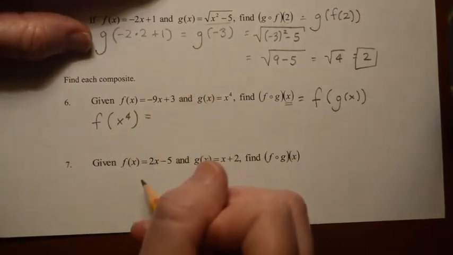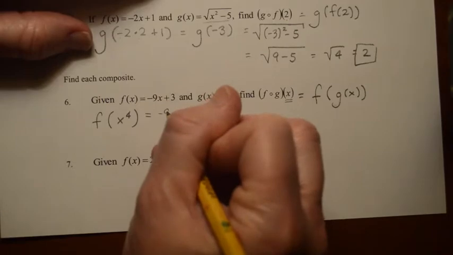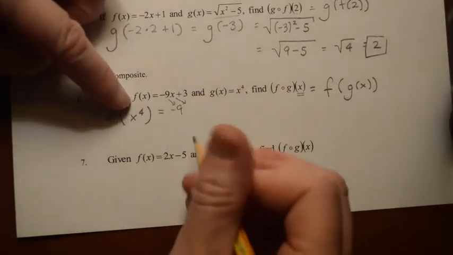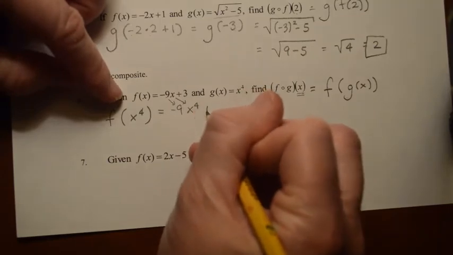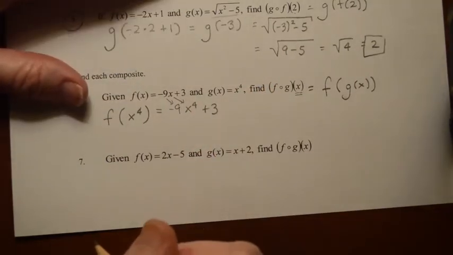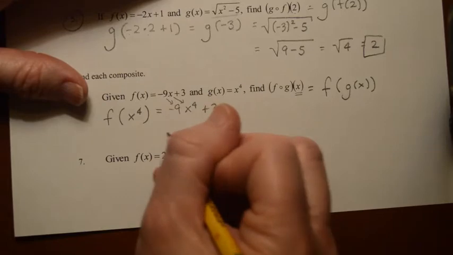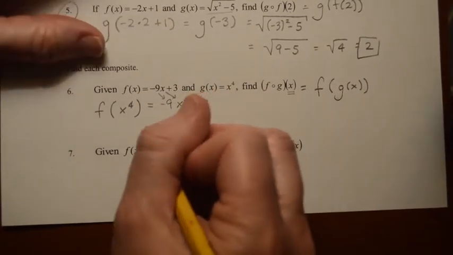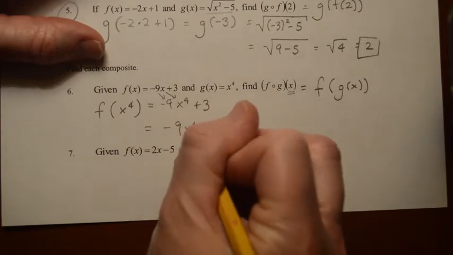So this is going to be negative 9 from here, and then we're going to replace x with what it tells us to replace it with, x to the 4th plus 3. There's no simplifying we can do. We can't combine, distribute, anything like that. So this is just going to be negative 9x to the 4th plus 3.